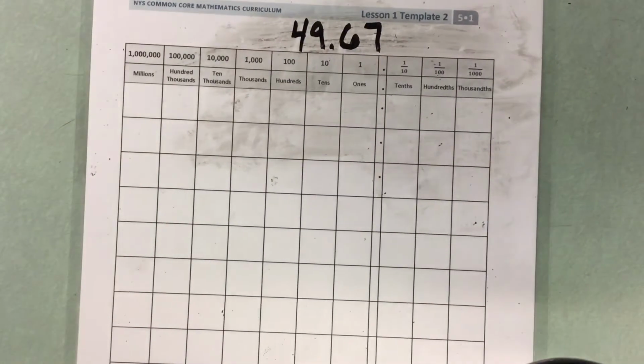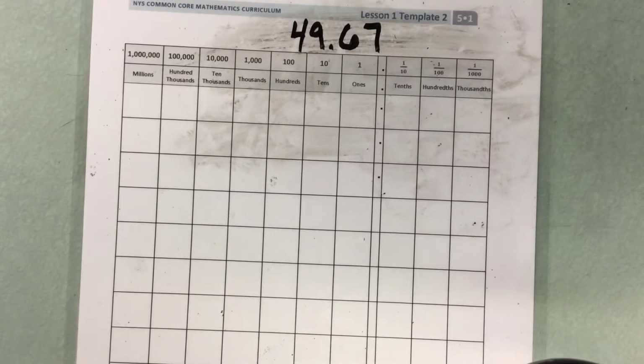Today we're going to be rounding to different place values. Yesterday we rounded to different place values using a number line. Today I'm going to show you a different strategy when rounding. So for the first example, I have 49 and 67 hundredths.